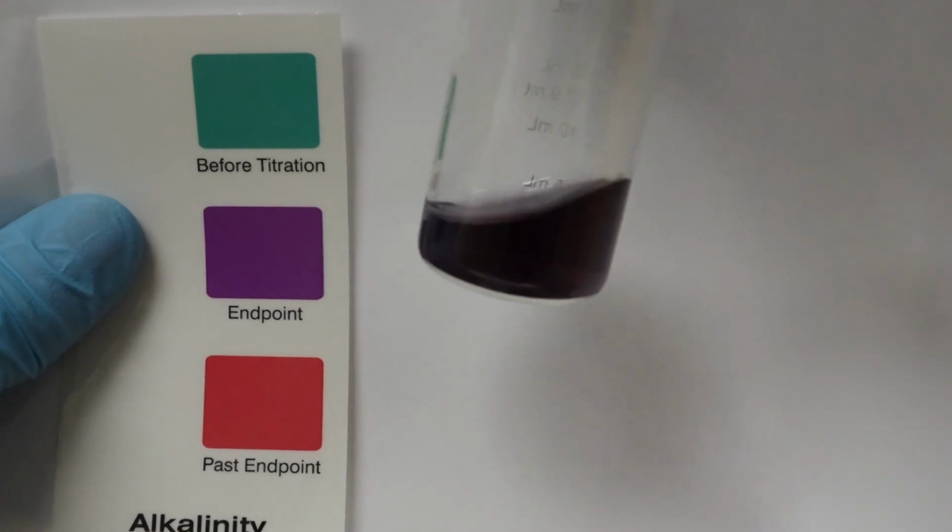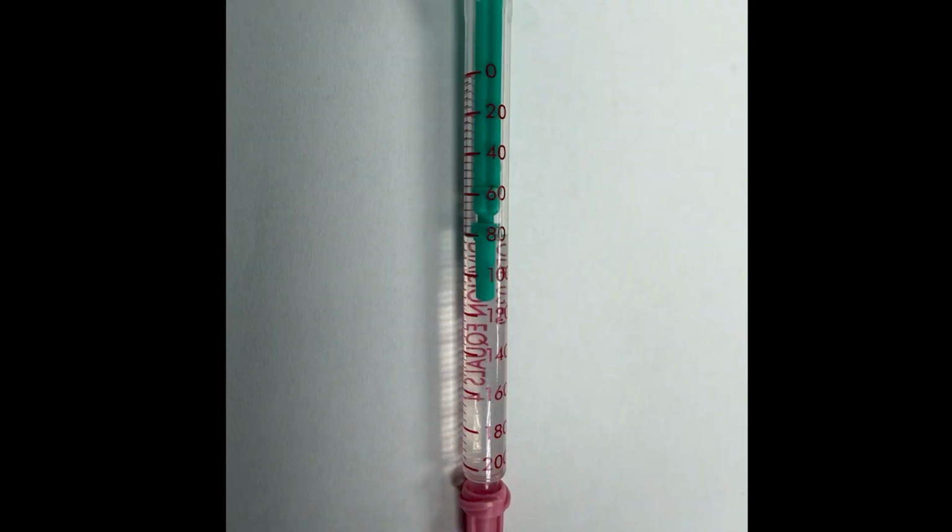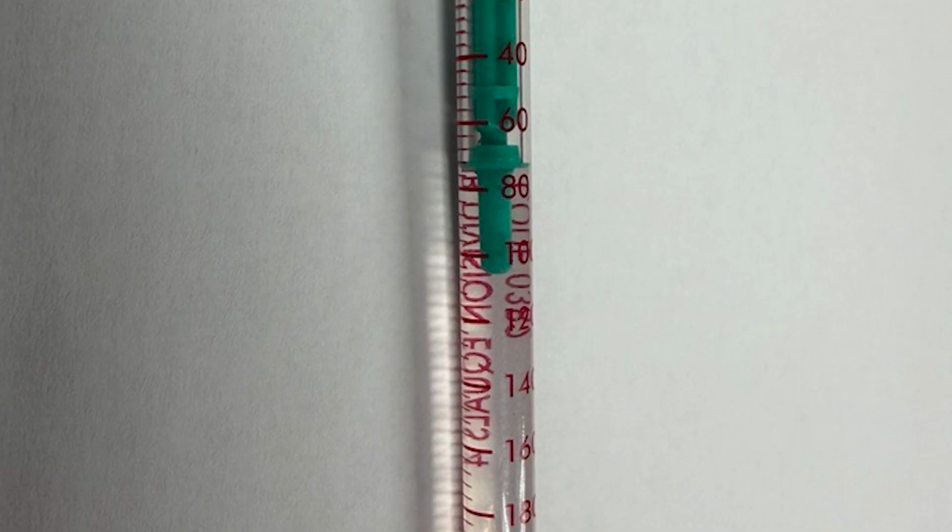Now that your titration looks purple in color, meaning your reaction is at the endpoint, you are able to determine the alkalinity reading. Read the titrator scale at the bottom of the large ring, as seen in the picture on screen now. Each line on the scale represents 4 mg per liter. If the ring is in between values, record your average of the two values.